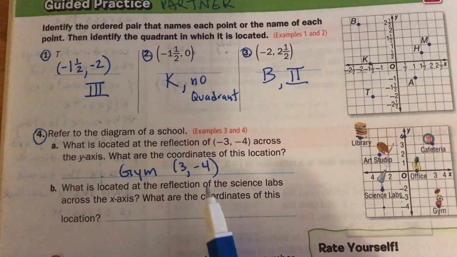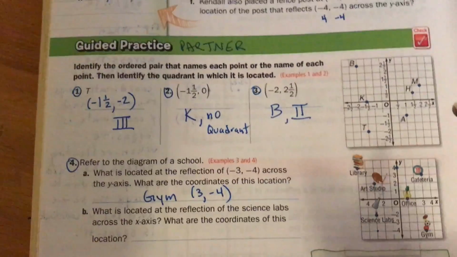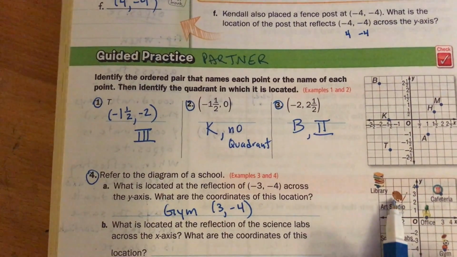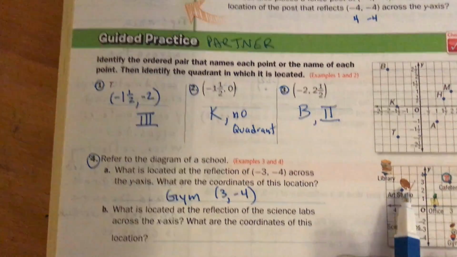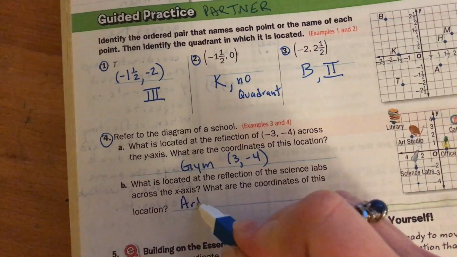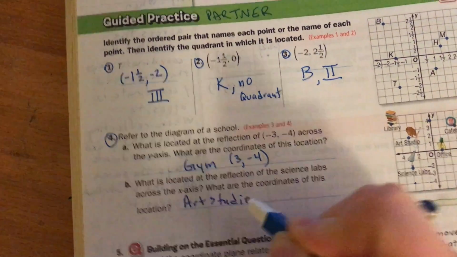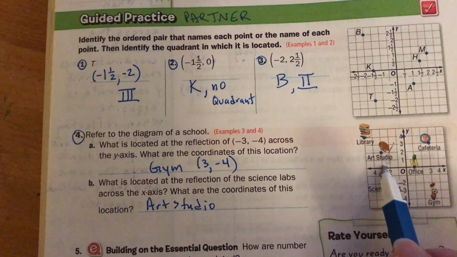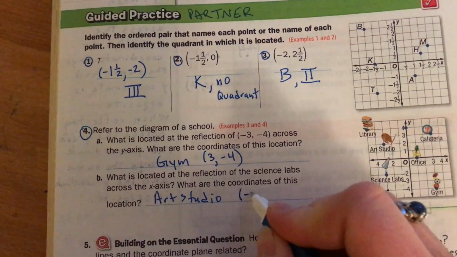What is located at the reflection of the science labs across the x-axis? So science labs jump across the x-axis. That would be the art studio. And what are the coordinates for that? So it would be -3 and then 2.